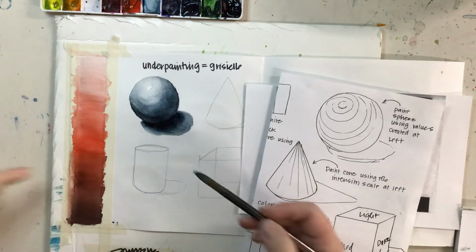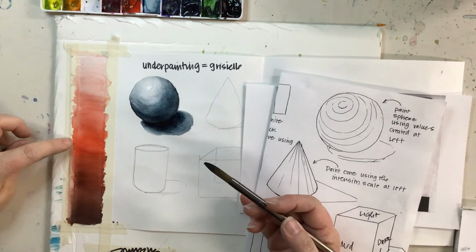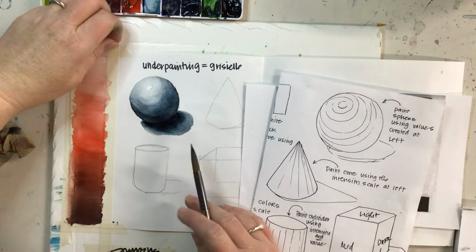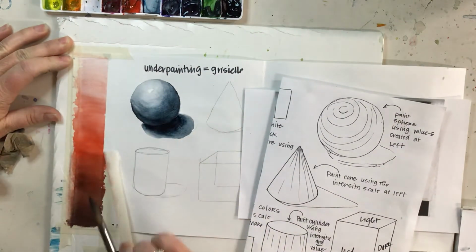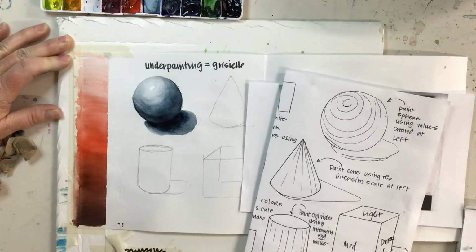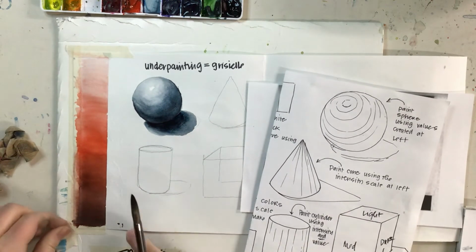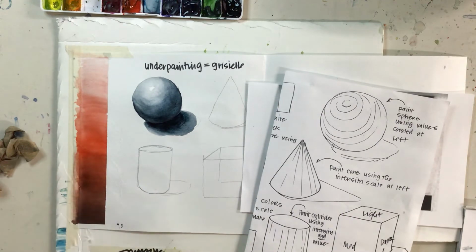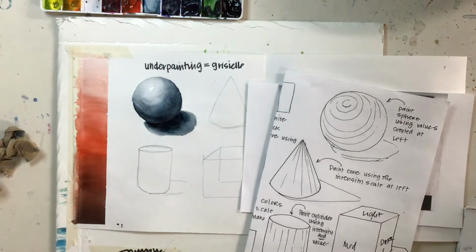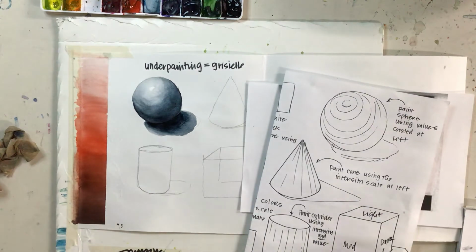Once this dries, I can have my sphere become this other color, the color that I used for practice, which is why we call it underpainting, because I'm going to paint the color over the color that I just applied to the sheet. But it does have to dry completely first.